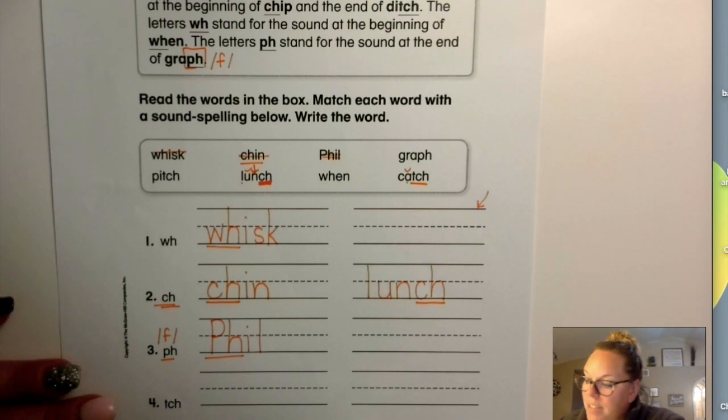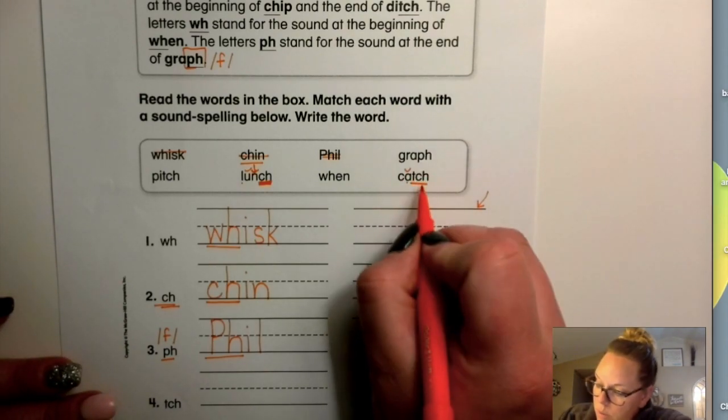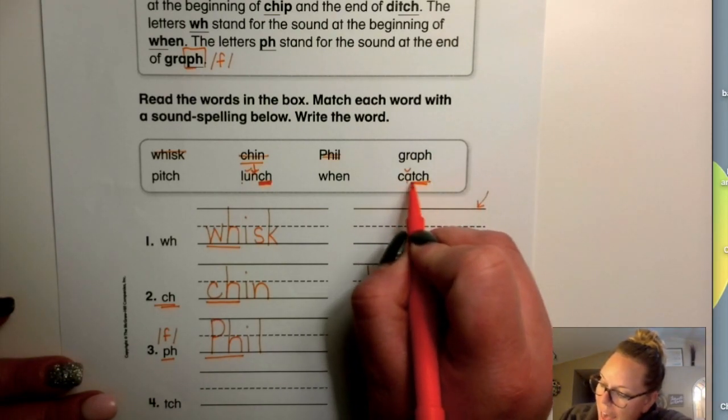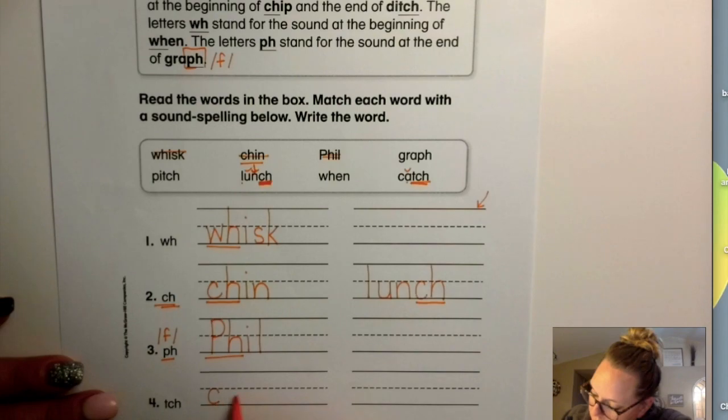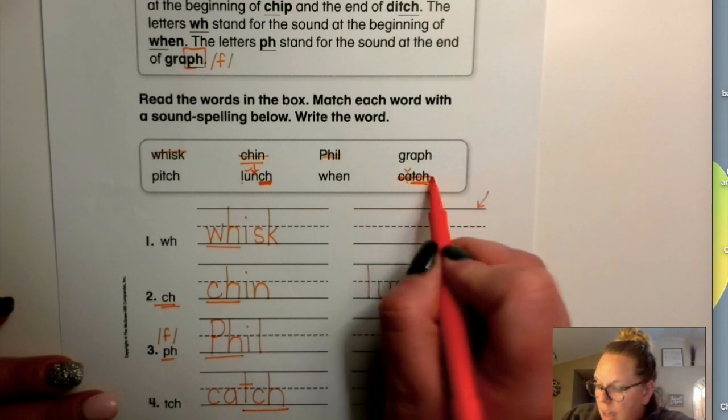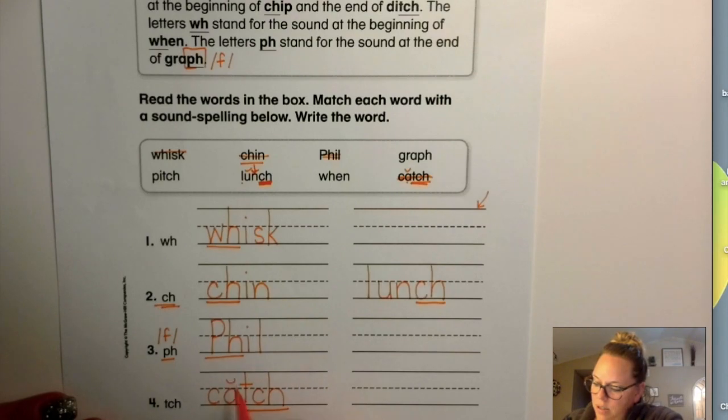And then we have TCH. We talked about this word over here, so I'm just going to stick with it. The word catch. C-A-T-C-H. That has the TCH, catch, because the A is a short A sound, saying ah. And then there's one more word.